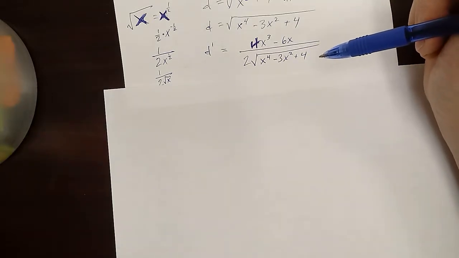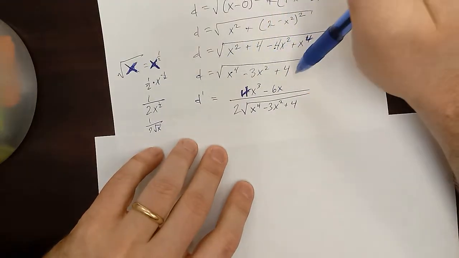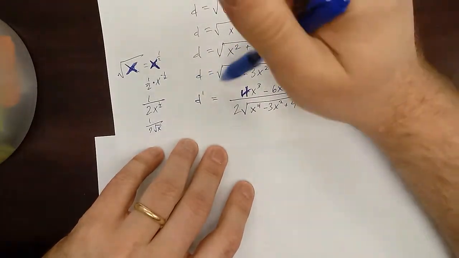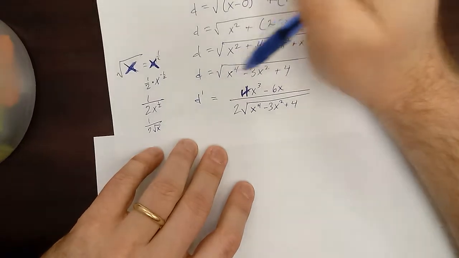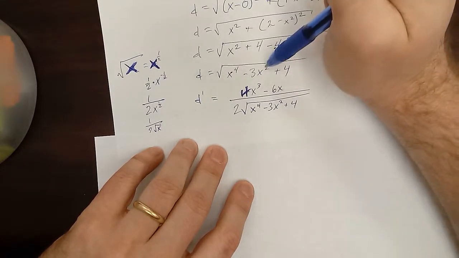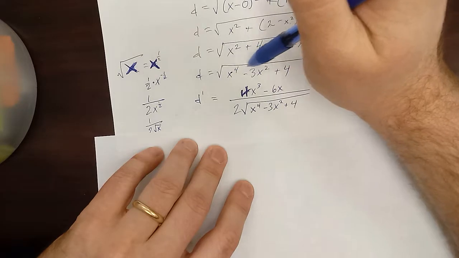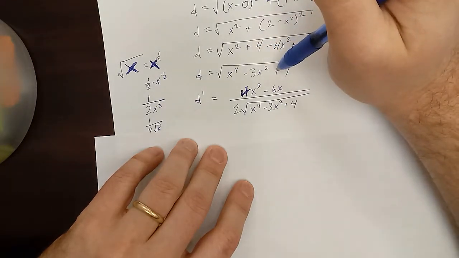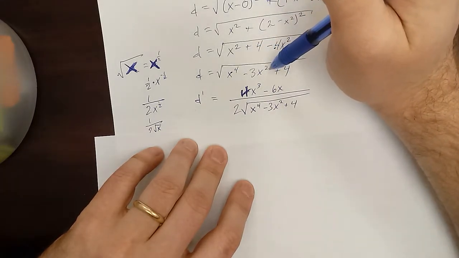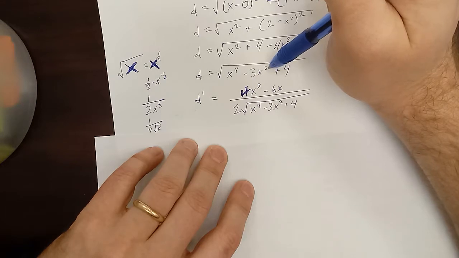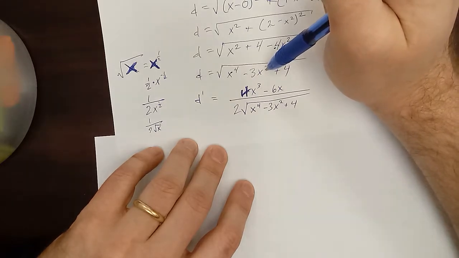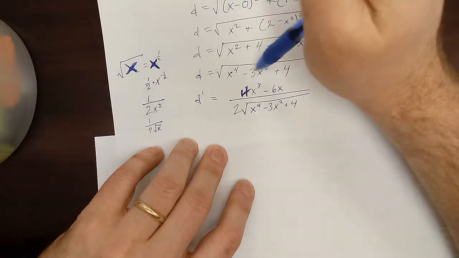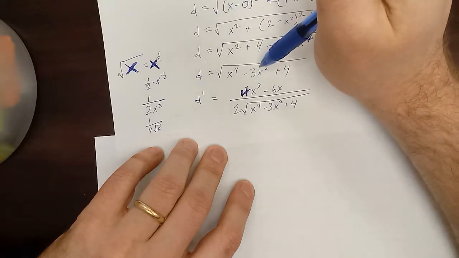And maybe even before I do that, I should think about my original distance function and ask, are there any issues here? I'm allowed to take the square root of 0, but I'm not allowed to take the square root of negative numbers. So I want to make sure this never equals negative numbers. At the same time, maybe I just want to solve and then go back and check if my solving is an issue.